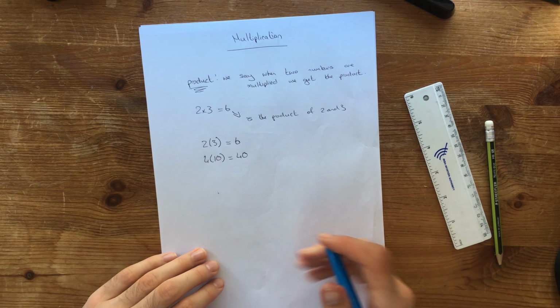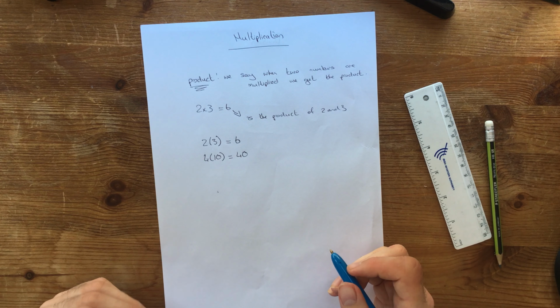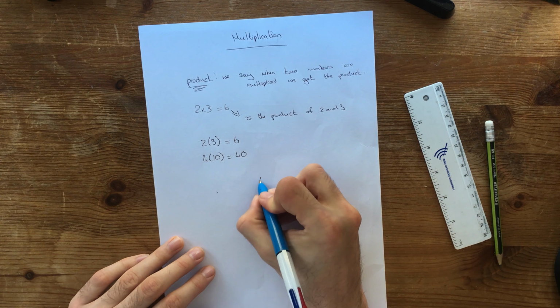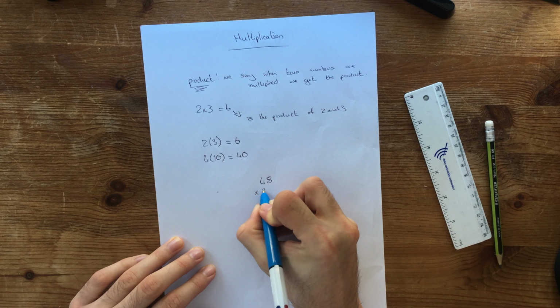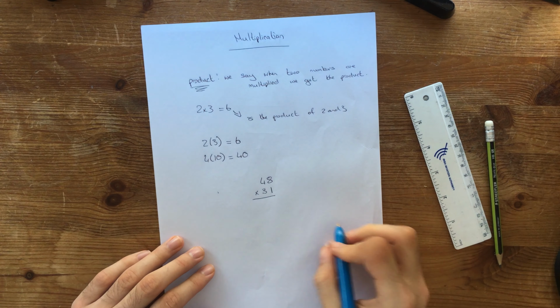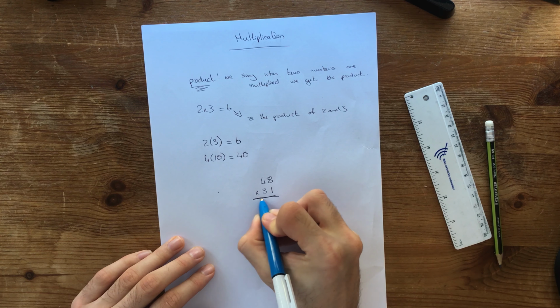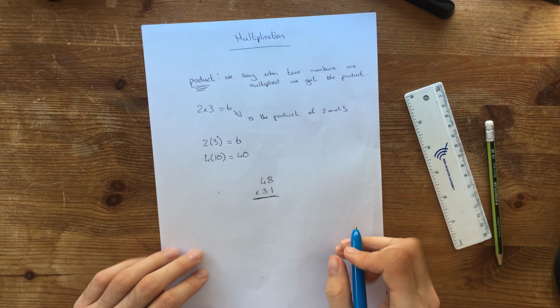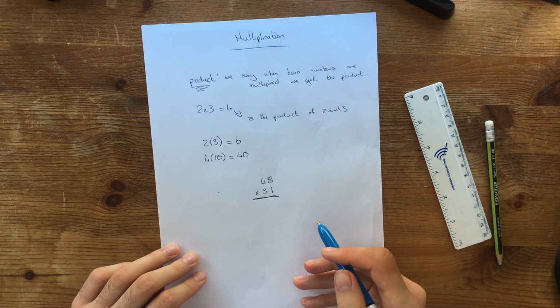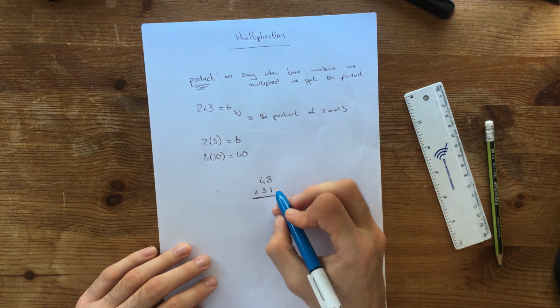To start off with our multiplication, we're going to do a long example. So we're going to take 48 multiplied by 31. You would have probably done this in primary school. Now we have calculators, we can probably use them more often, but it's always good to have a way of doing this by hand, always.